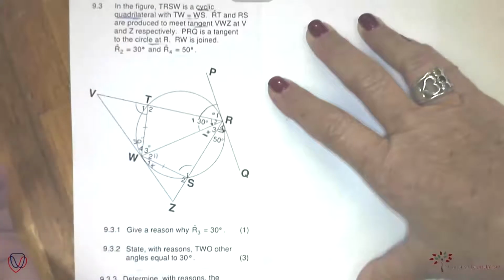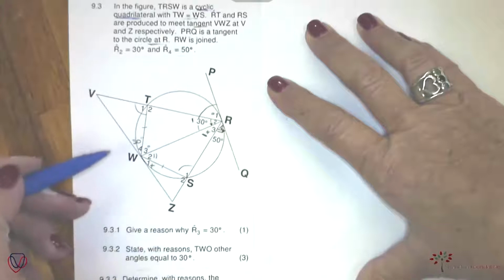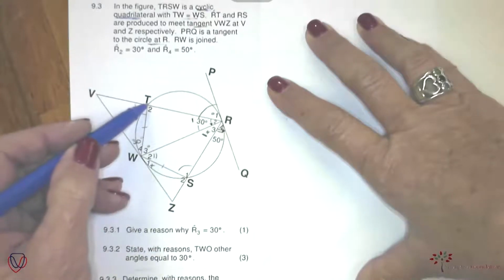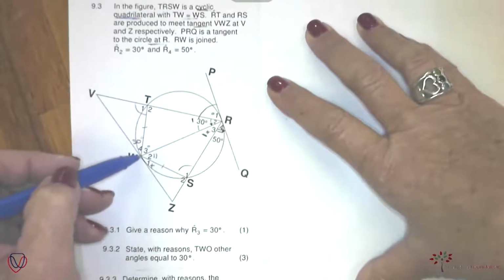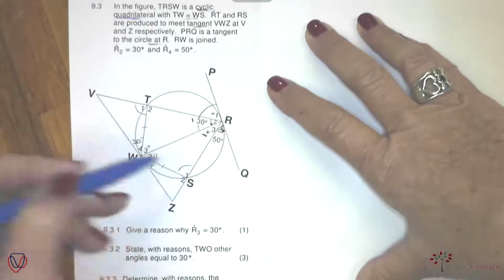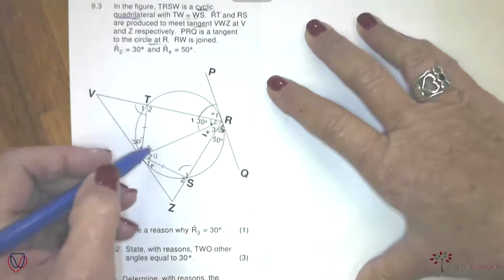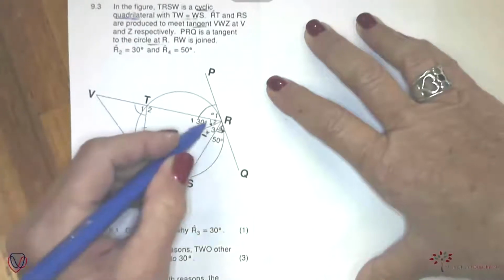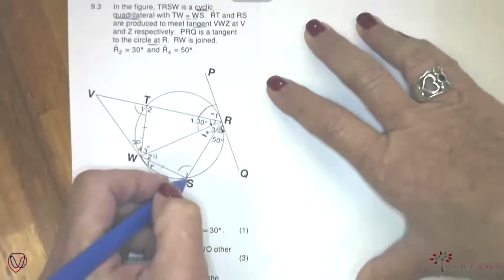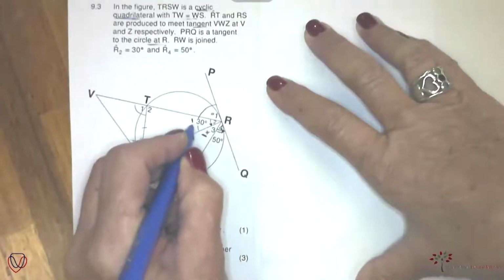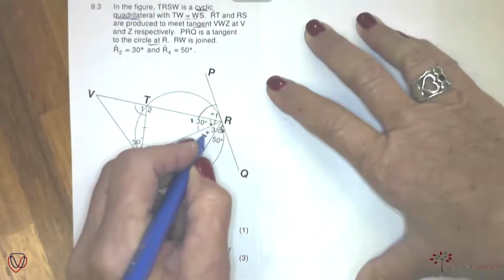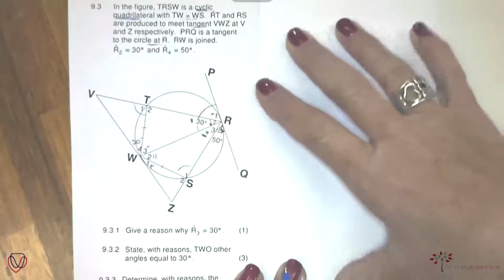And then, are there diagonals? No. So we won't have angles on the same chord. But look at this. They said TW is equal to WS. They won't say a thing like that unless they want you to use it. So the angles on that chord will be exactly the angles on this chord. So those two, I marked like that so that you can see it when you do your proof.